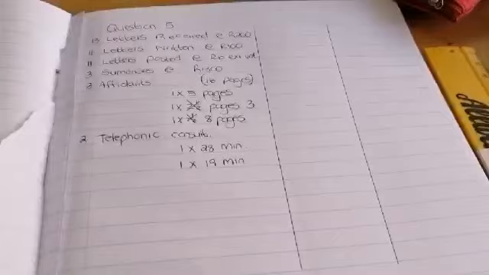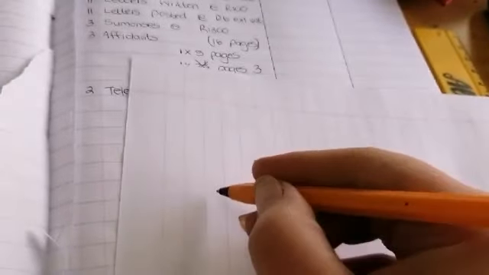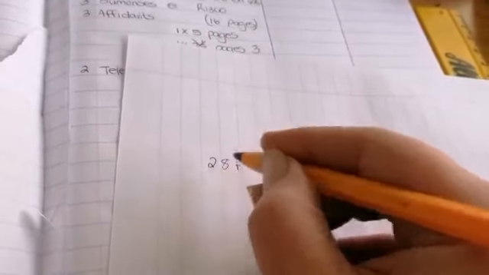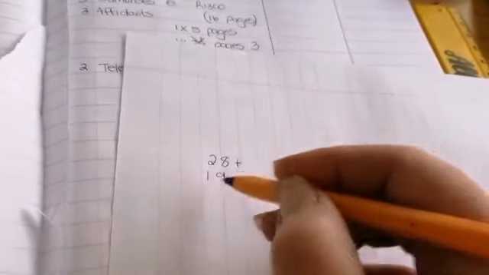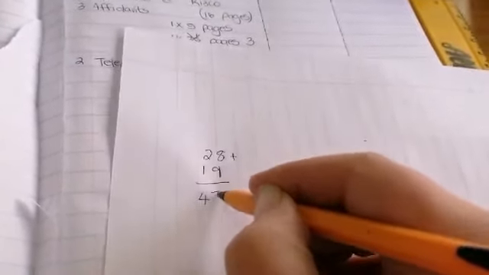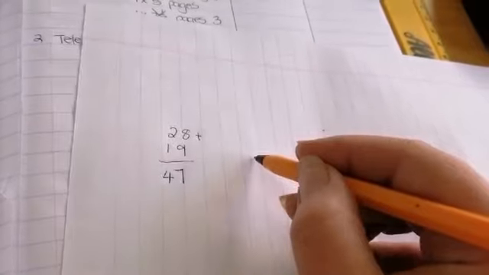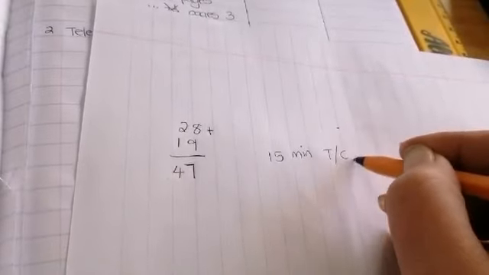So if you add the 28 plus the 19, you'll get 47. We are charging the client as per the assignment for every 15 minutes telephonically consulted.